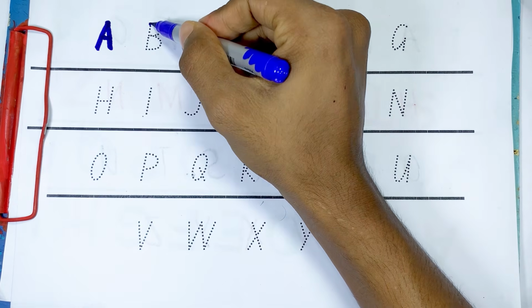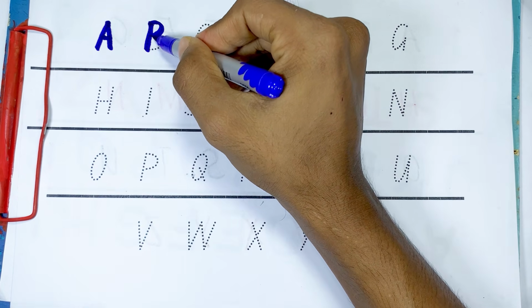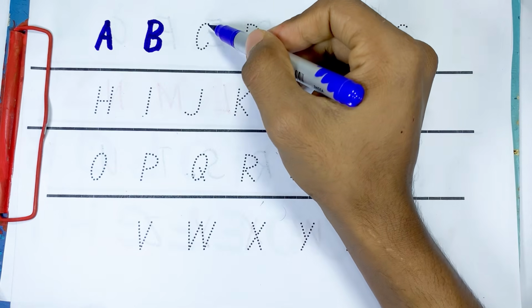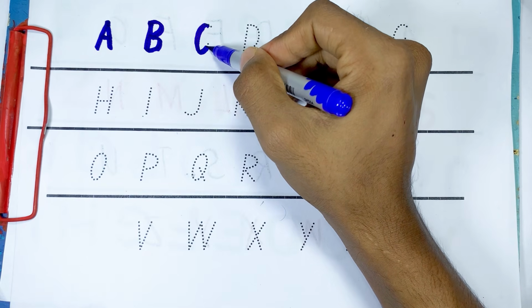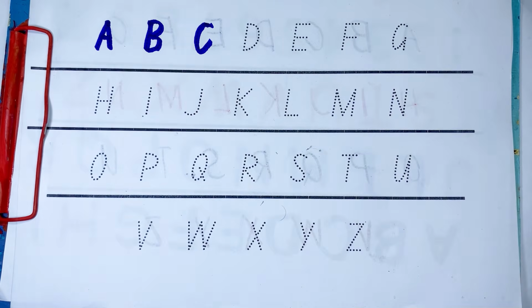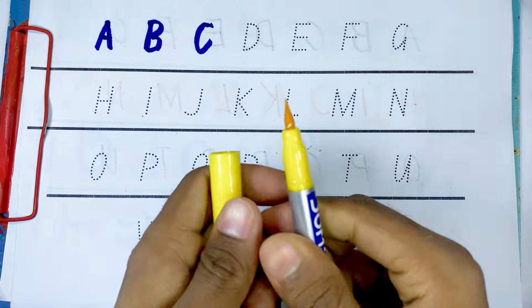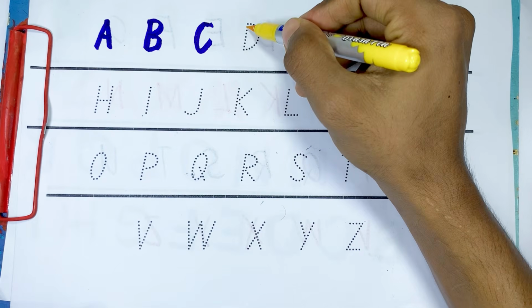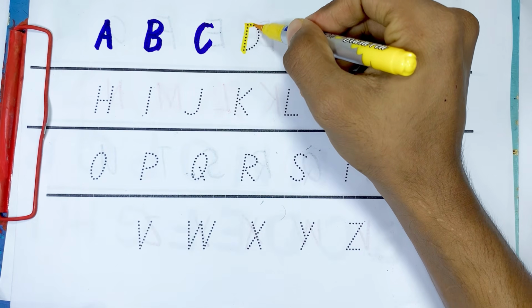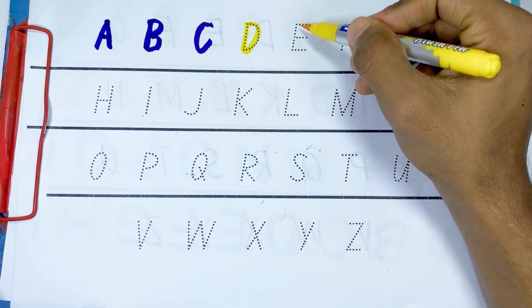A for apple. B for ball. C for cat. Kids, now you draw D and use yellow color. D for dog.